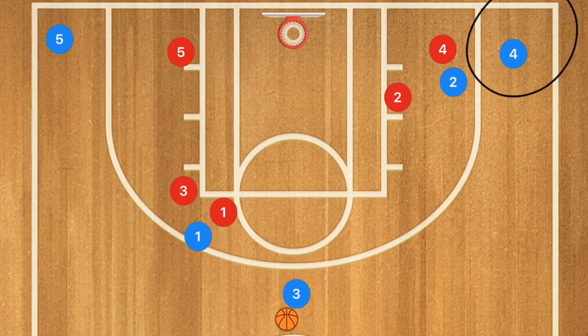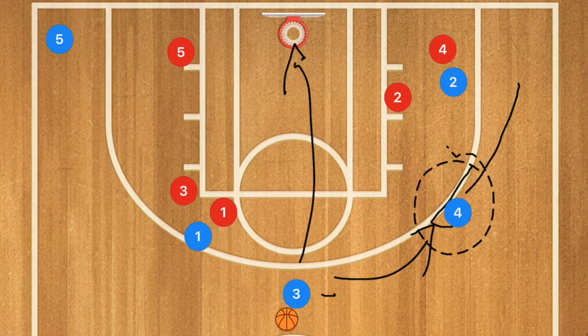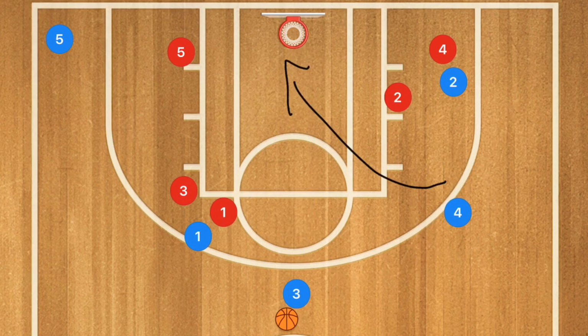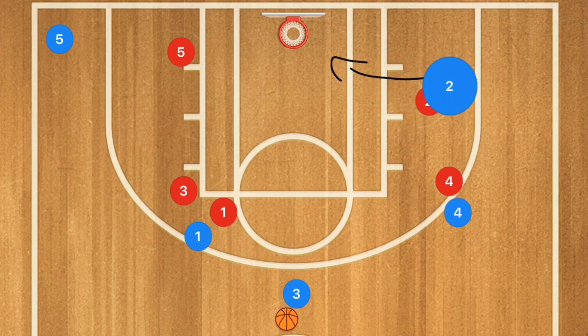Really quickly, this is the corner, this is the wing, this is the point. While player 4 is cutting towards that wing, player 3 could take that 3 if he's open. He could also pass to player 4 for the 3-point shot as well. Off of this screen, we want to see player 2 rolling towards the basket. Whether his man fights through or they switch, it doesn't matter. We want to see player 2 rolling towards the basket.